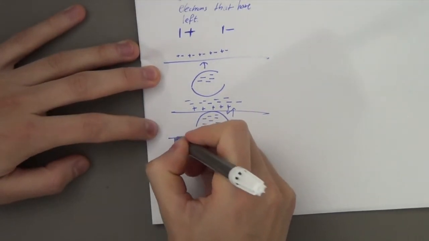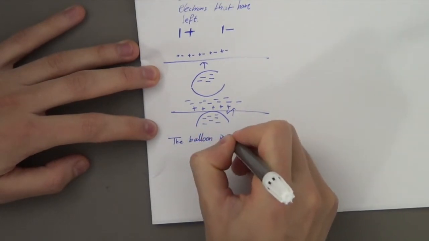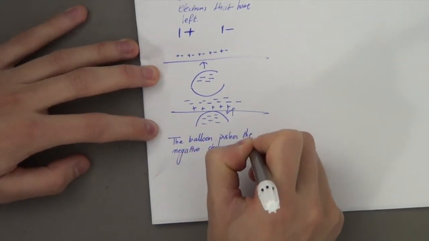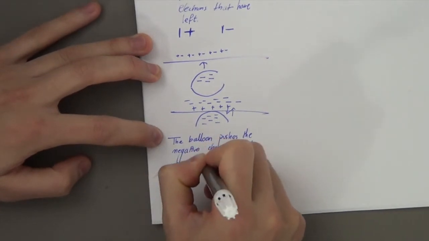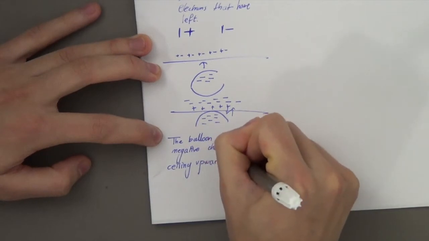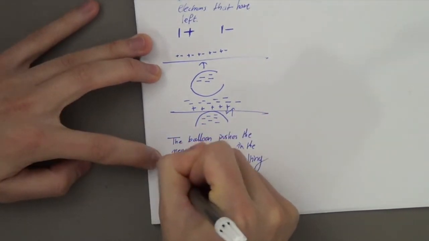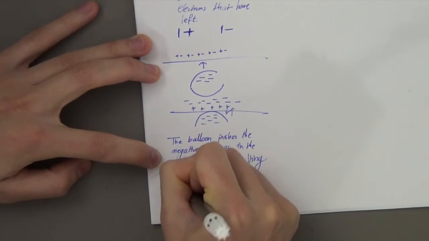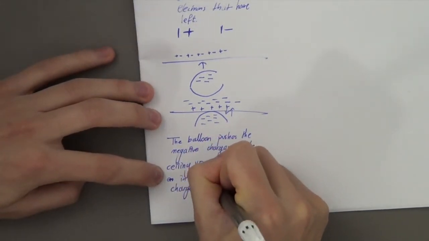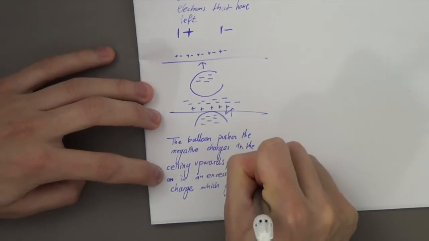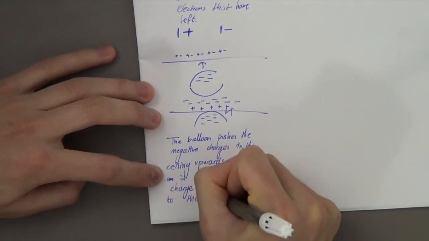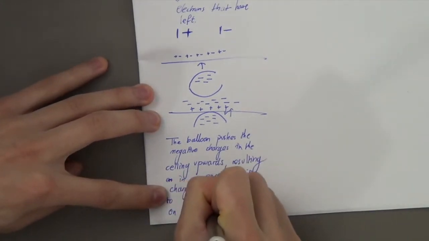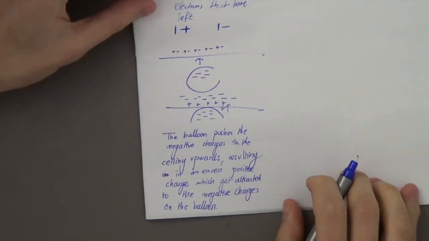So the balloon pushes the negative charges in the ceiling upwards, resulting in an excess positive charge which gets attracted to the negative charges on the balloon. Okay, so that's the answer to that question.